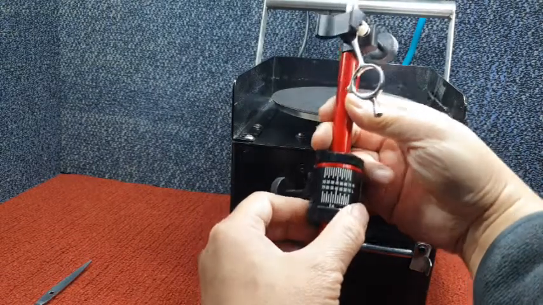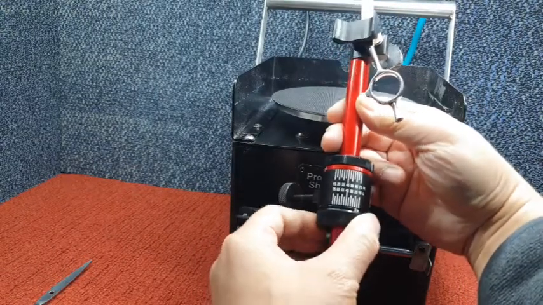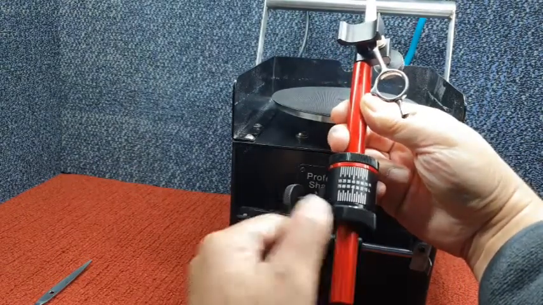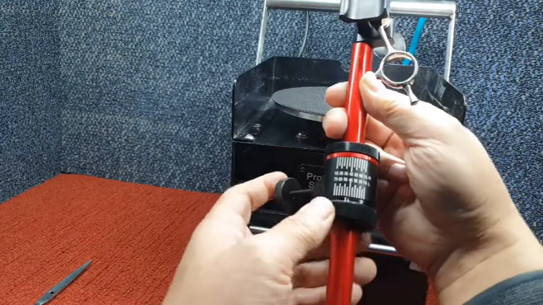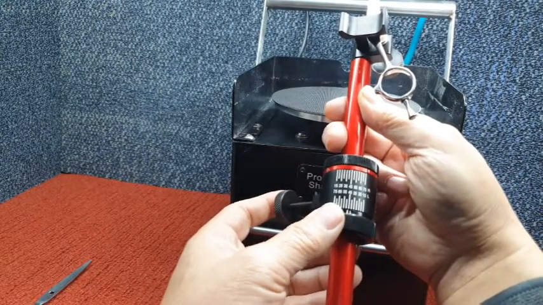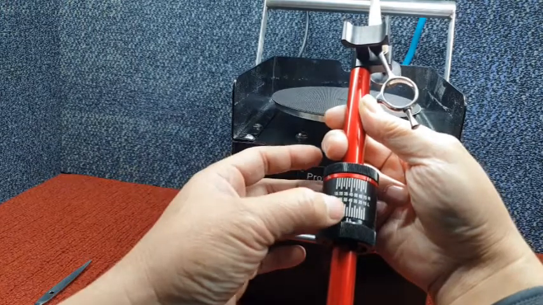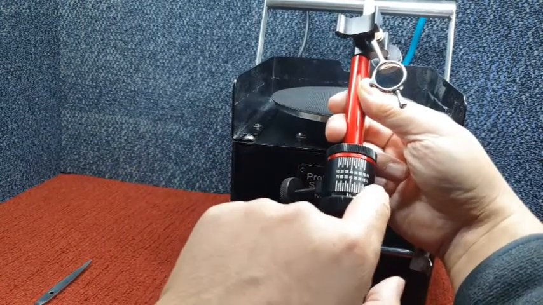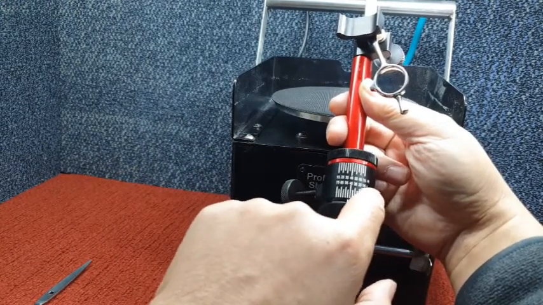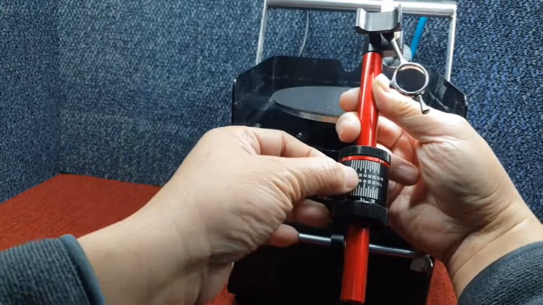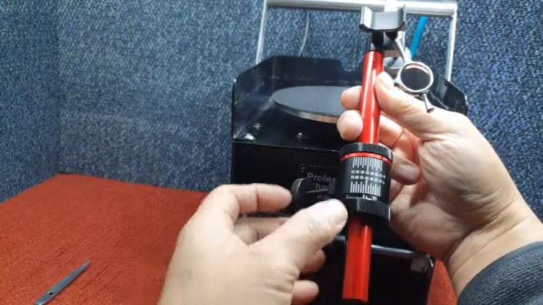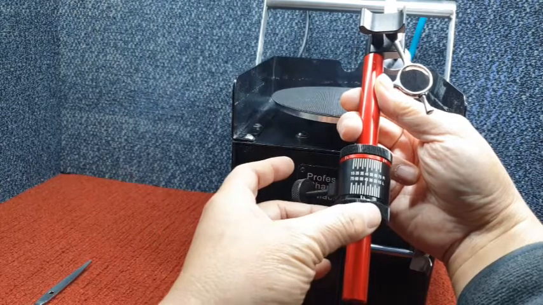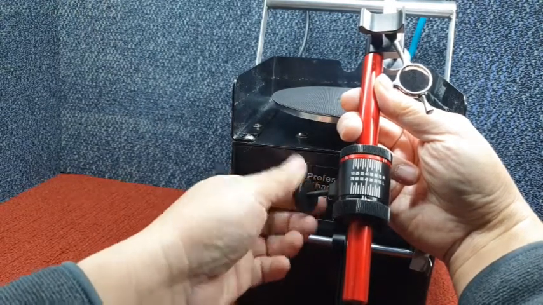Now I want to sharpen this left hand shears at, let's say, 50 degrees. When we're doing left hand shears, we use the L reading, right? So between 45 and 55 is 50 degrees. Simply lock it down.